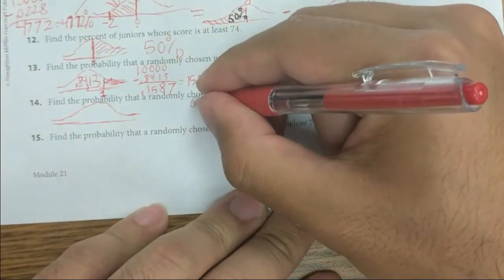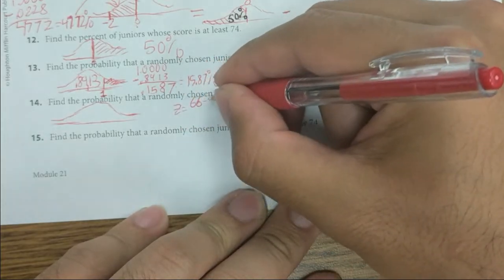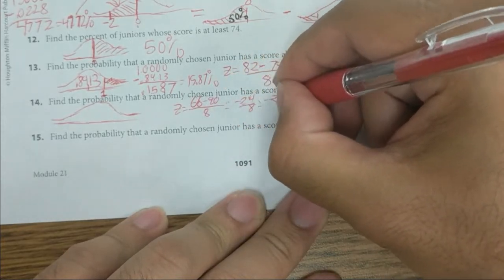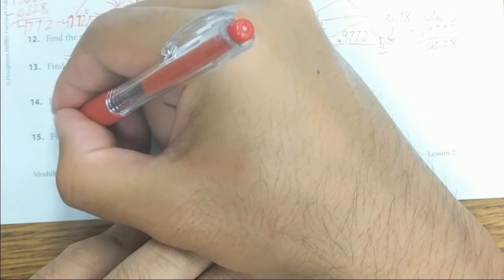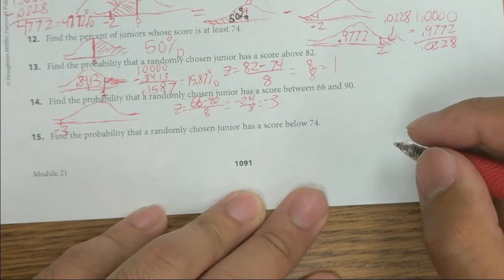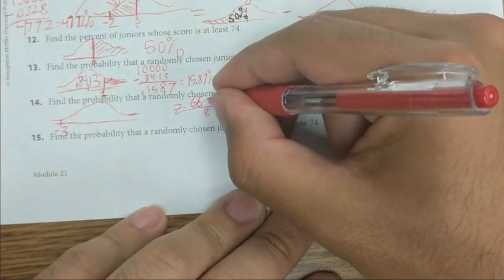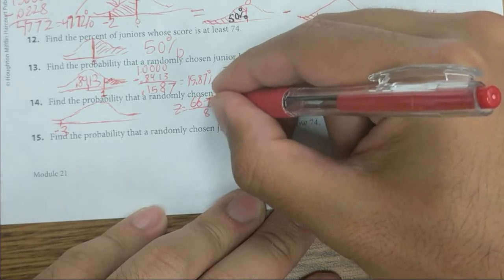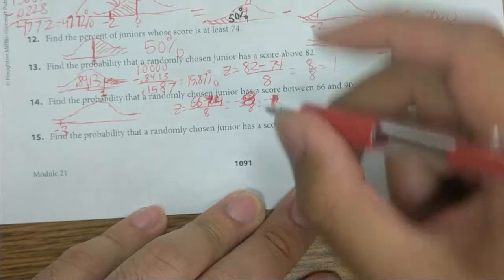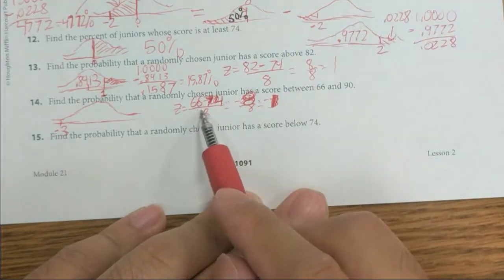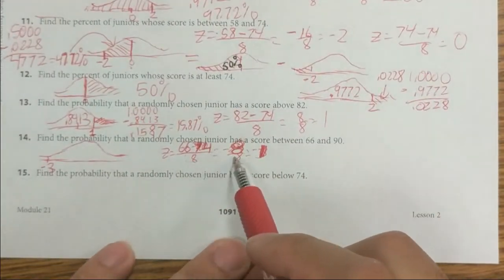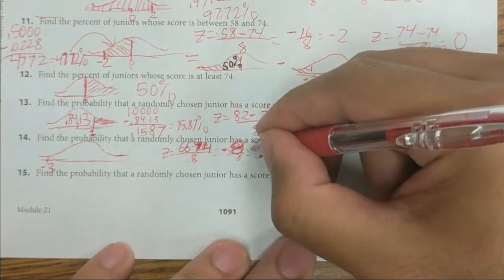Okay, so z-score for 66. Okay, so -3, 3 standard deviations below the mean. And then, oh, wait, no, sorry. We're supposed to subtract from the mean. Okay, so the score we care about is 66. We subtract the mean of 74, right? The mean is given up above, and then we divide by the standard deviation. So -8 over 8 becomes -1.